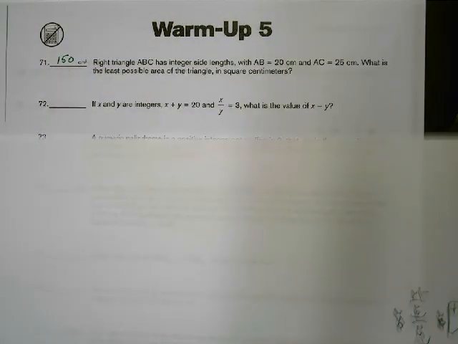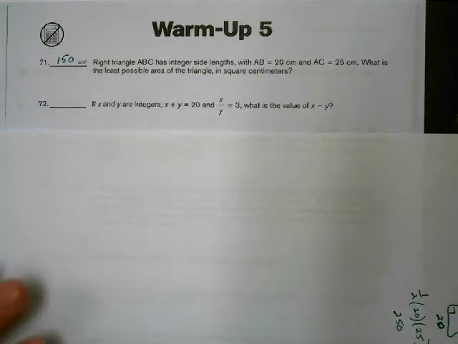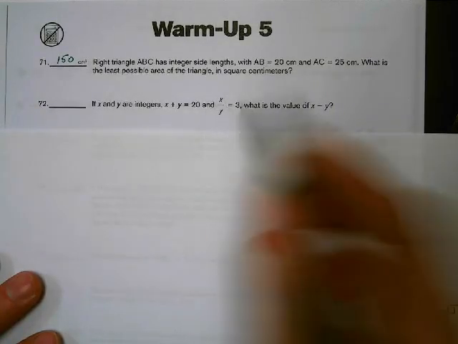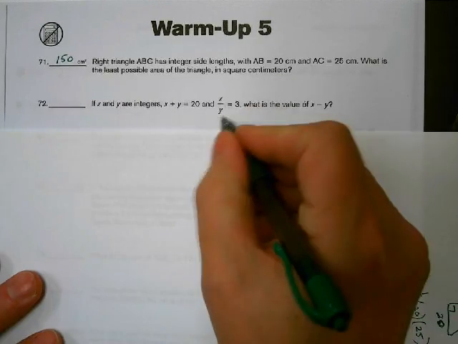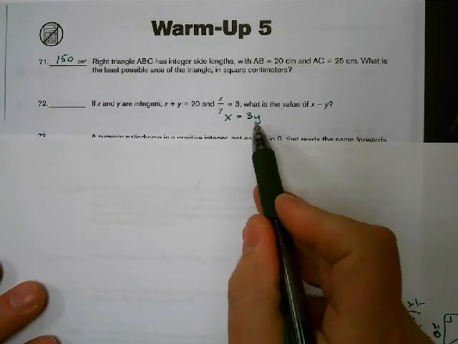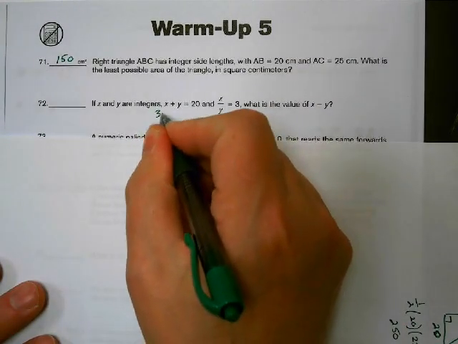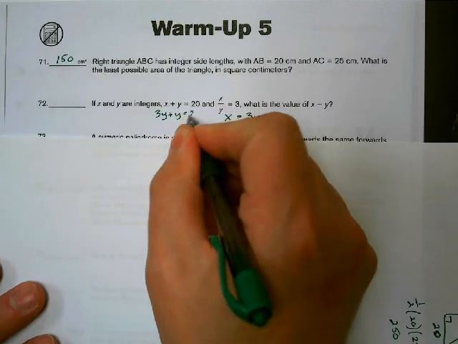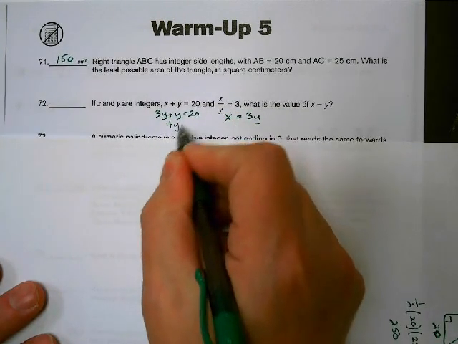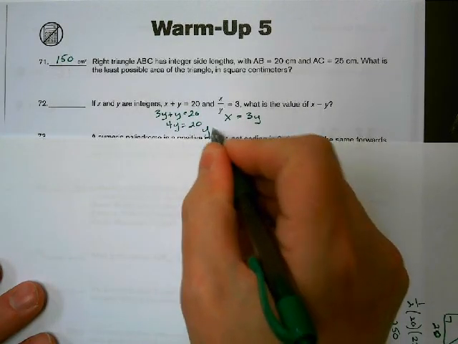If x and y are integers and x plus y equals 20 and x over y equals 3, what's the value of x minus y? Well, we should probably find out what x and y is. What I would do first over here is multiply both sides by y so that we get x is equal to 3y. And now I can substitute. In this equation, instead of x, I can now plug in 3y. 3y plus y equals 20. So that's 4y equals 20. Okay, so y is 5 because I'm going to divide by 4 on both sides.